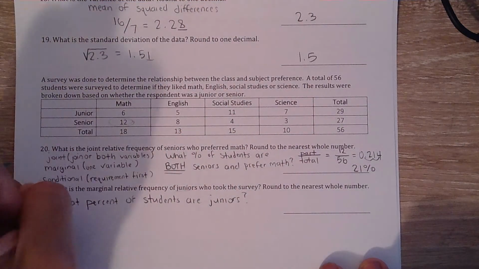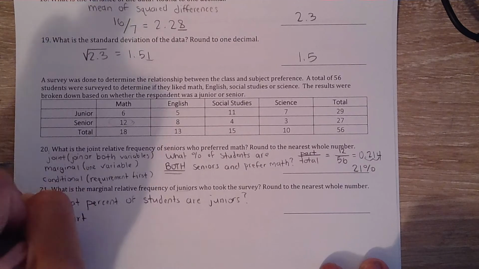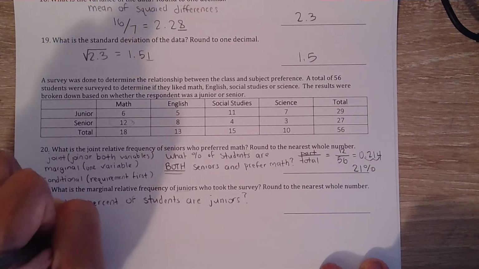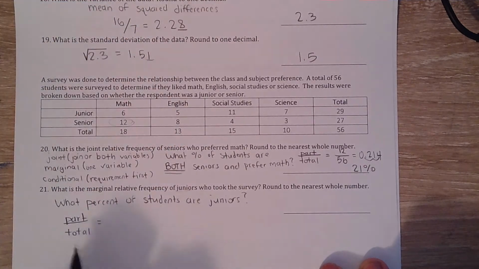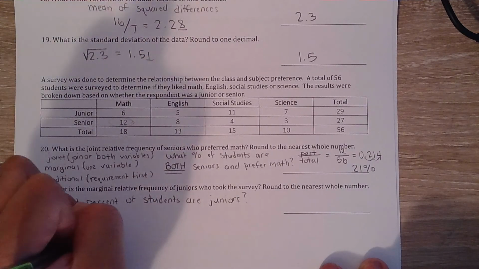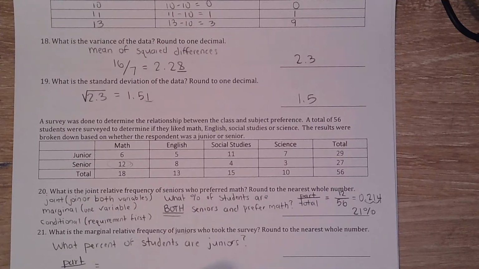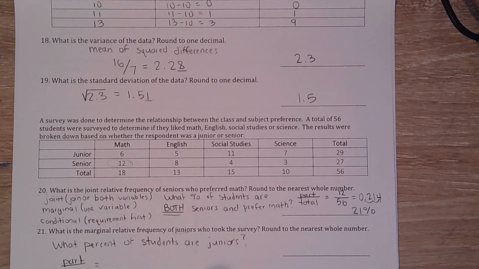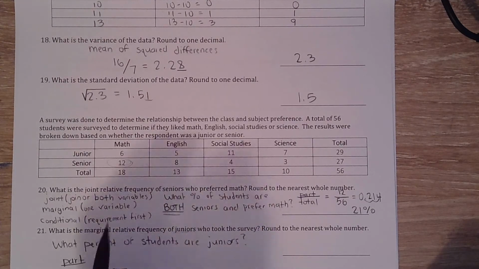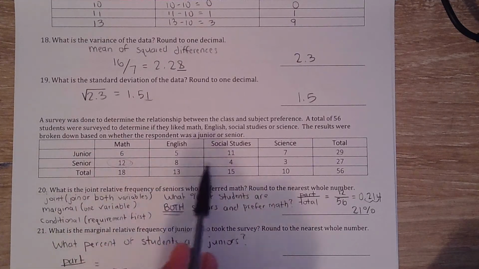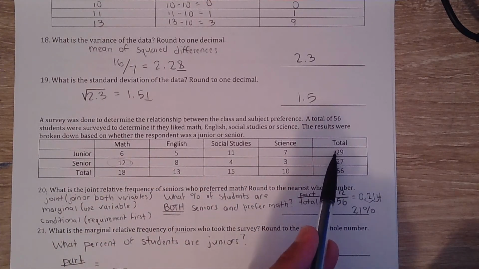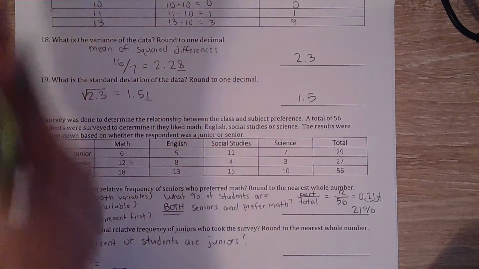Once again, part over our total. The total is the total number of people that took the survey. So total is 56. And how many juniors do we have all together? Well, if we look at this row, we have 29 total juniors.